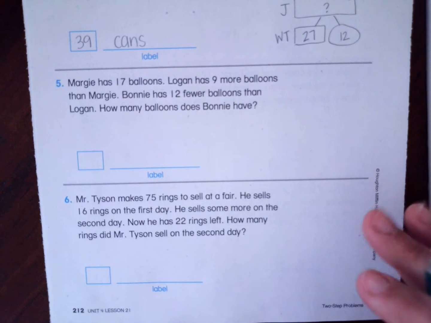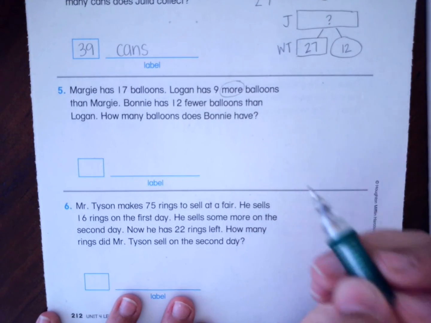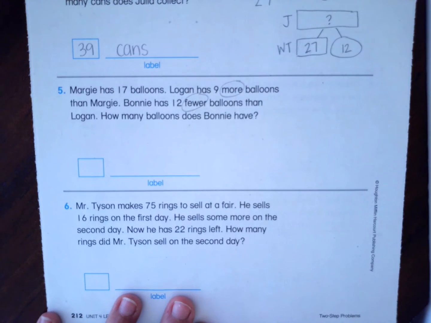All right, moving on to number 5. We're going to do number 5 together, and then I'm going to have you try number 6 on your own. Margie has 17 balloons. Logan has 9 more balloons than Margie. Bonnie has 12 fewer balloons than Logan. How many balloons does Bonnie have? So we're kind of in the same situation here. This problem has 3 different people, and I see the word more right there and fewer right there. So guess what, boys and girls? We're doing 2 sets of comparison bars.